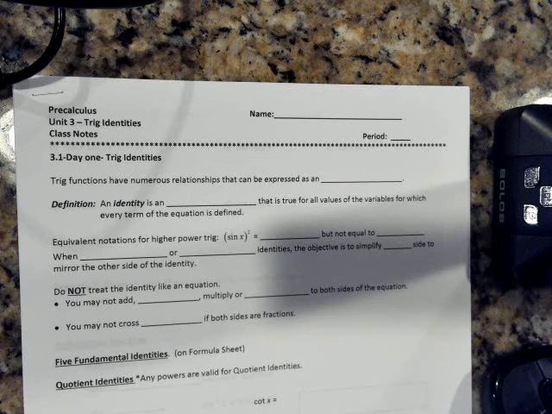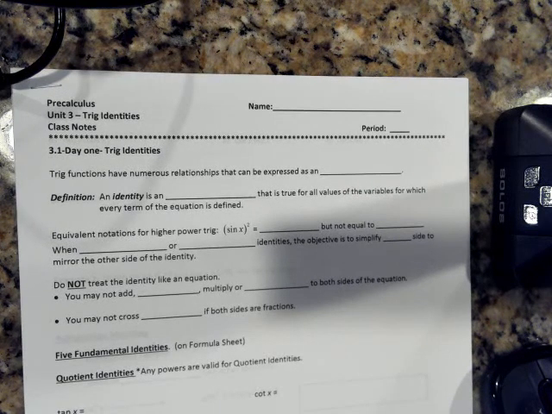So to start Unit 3, we're going to be actually looking at trig identities. And when we talk about identities, they are nothing more than a bunch of formulas. And we're going to get into proving trig identities throughout this particular section. So some of these formulas we actually saw back in Unit 1.